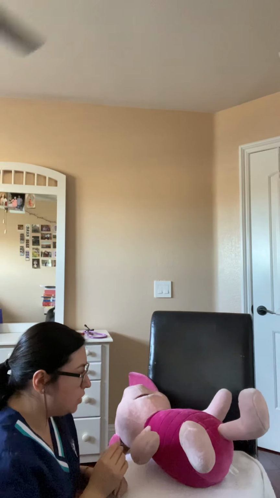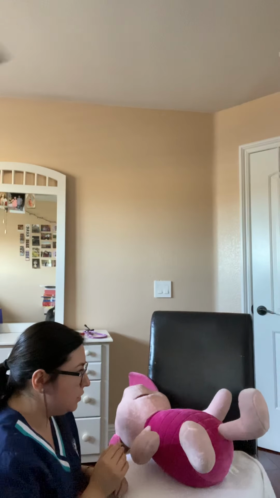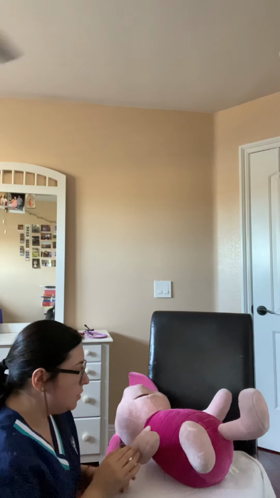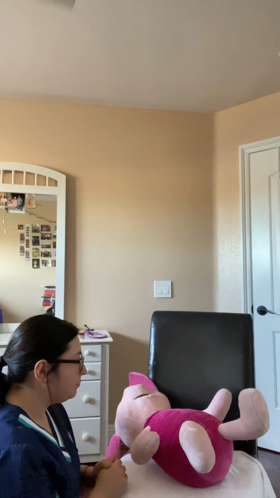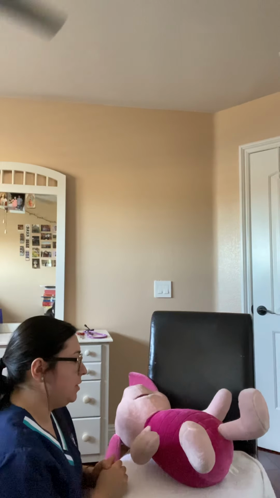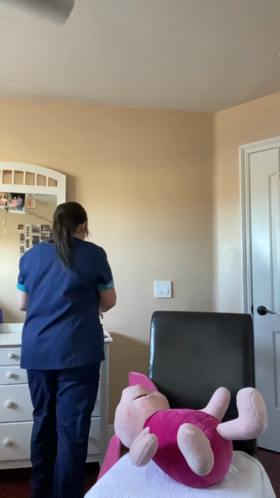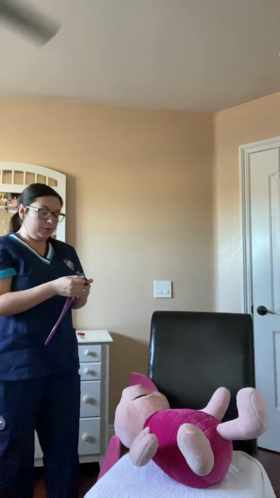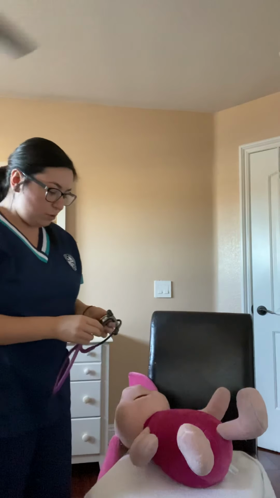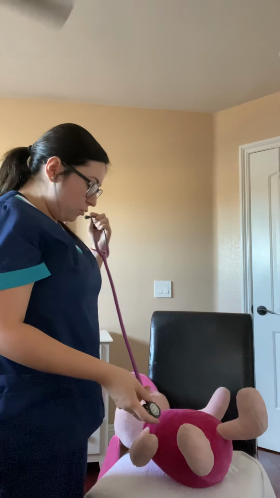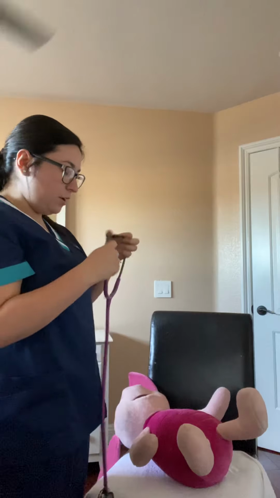The contour of the stomach is rounded, a little bit rounded. And now I'm going to be auscultating. So I'm going to go ahead and hand sanitize. I'm also going to sanitize my stethoscope. For auscultation of the quadrants, I'm going to be using the diaphragm on my stethoscope.